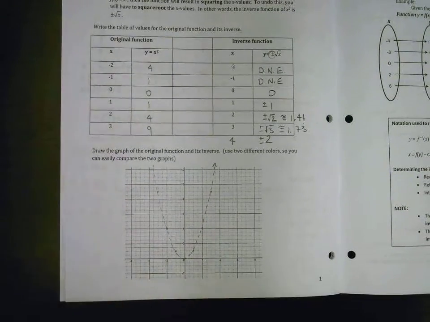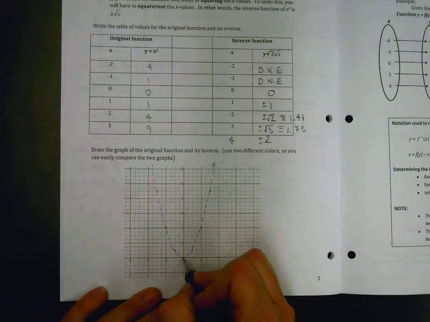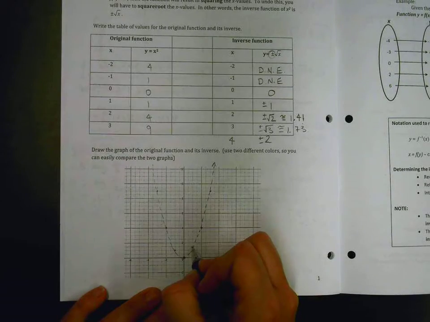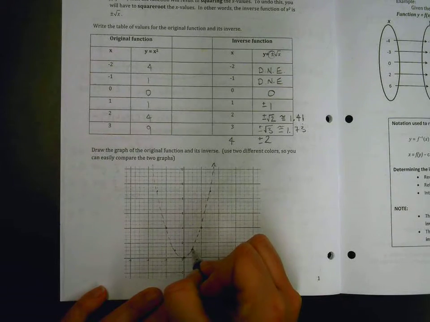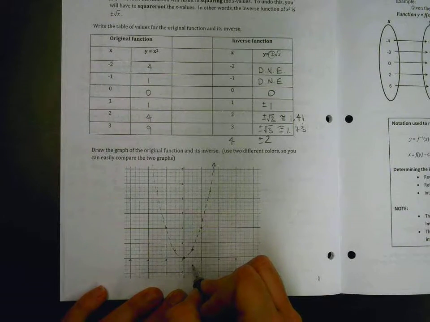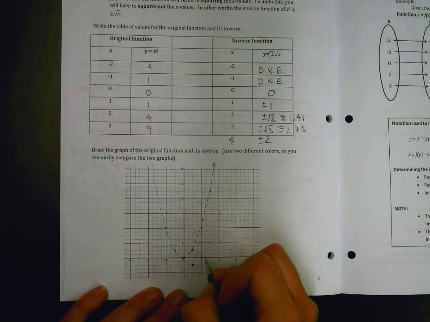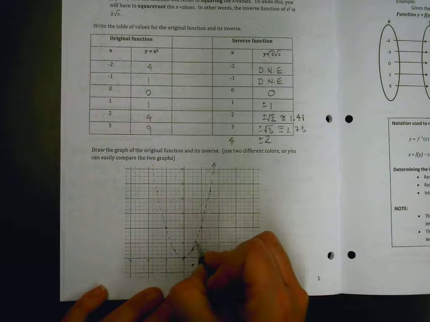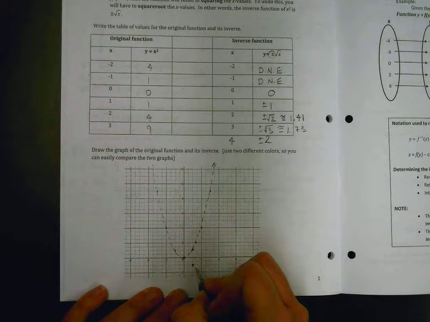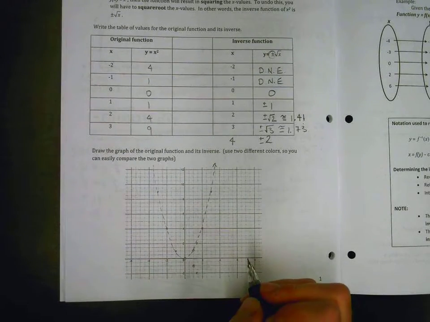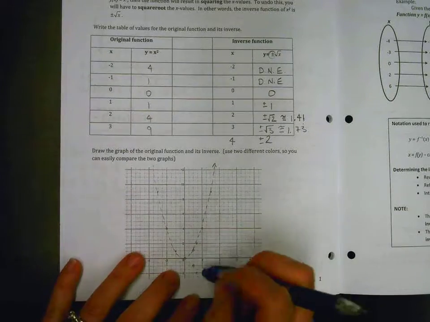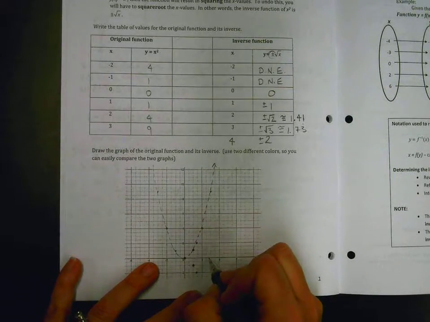So 0, 0, that's still the same. This is going to be plus or minus 1, so that stays the same, and then we also have a point down here. Plus or minus root 2, which is approximately 1.41, so approximately here and here. Okay, at 3, oh sorry, I am doing the opposite here.